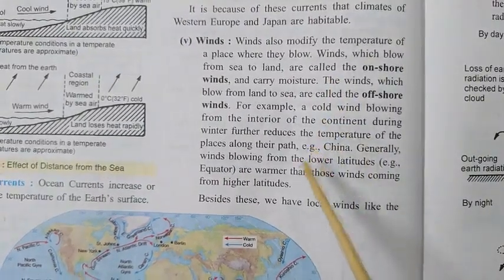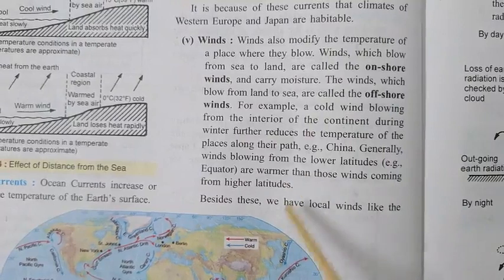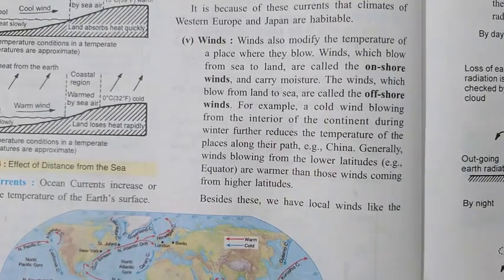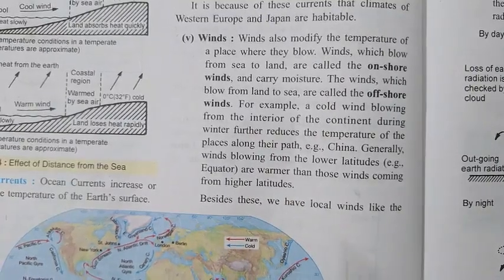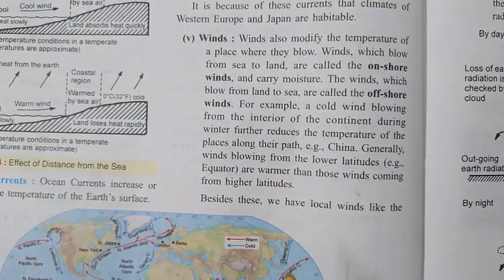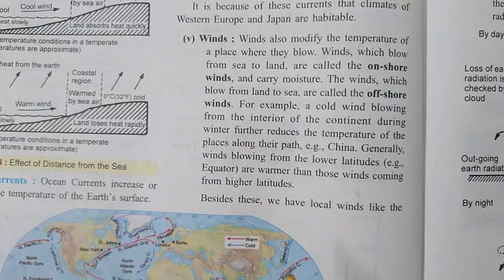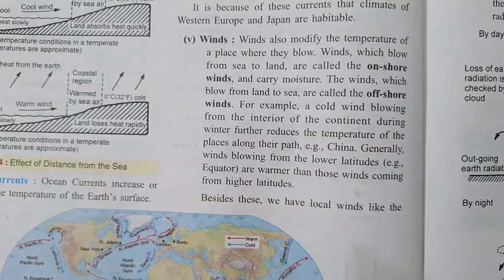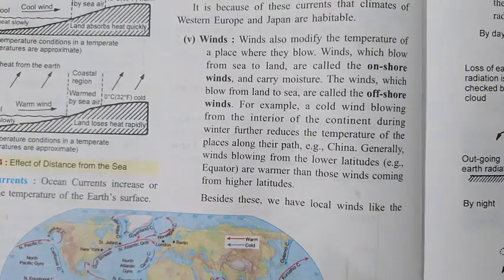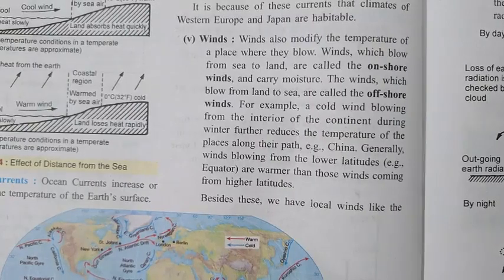Now there are different types of wind. There are the permanent winds and the local winds, which you will study in the next chapter. When the wind is hot, the temperature also becomes very hot. A very good example is North India, where in the summer season a very hot local wind blows, which we call Loo.